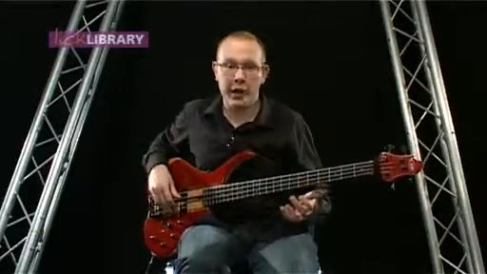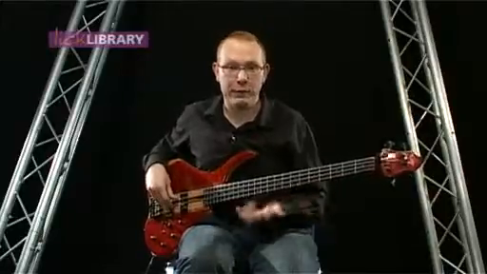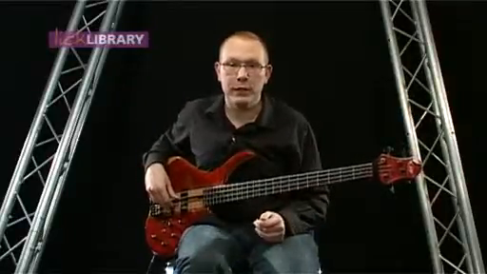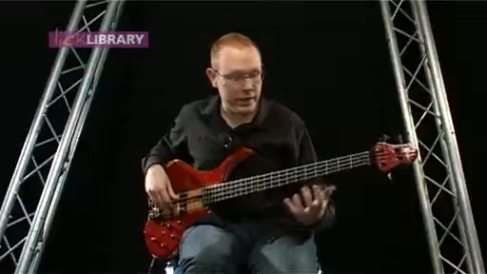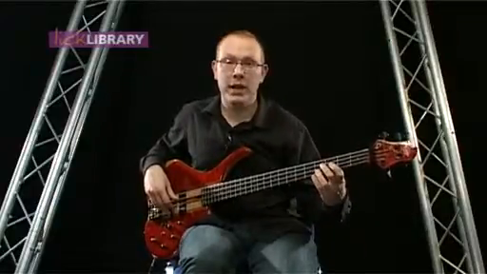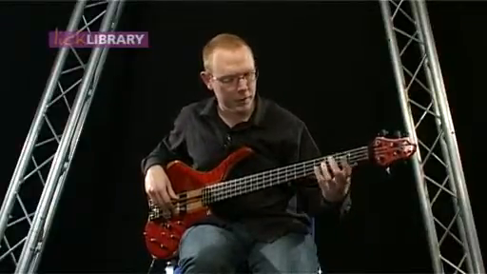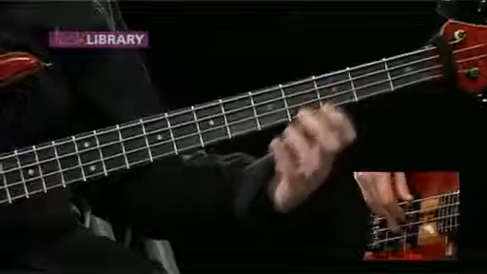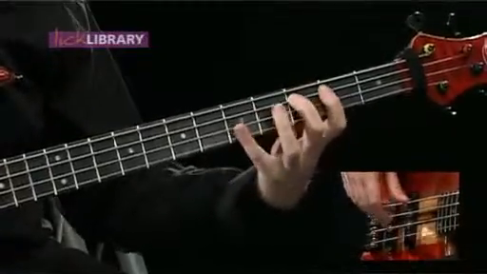And once again we're going to look at how we can develop these for use all over the fretboard in all 12 keys. Okay, now we're going to start with the C major pentatonic scale. I'm just going to play it through for you first so you can get used to what it sounds like.